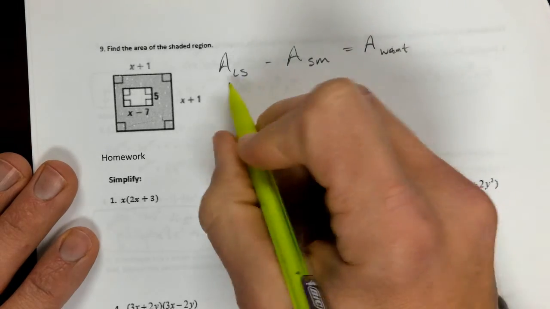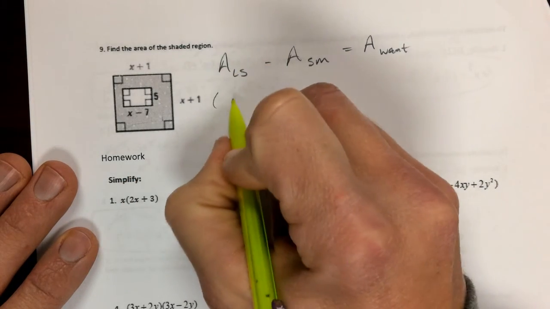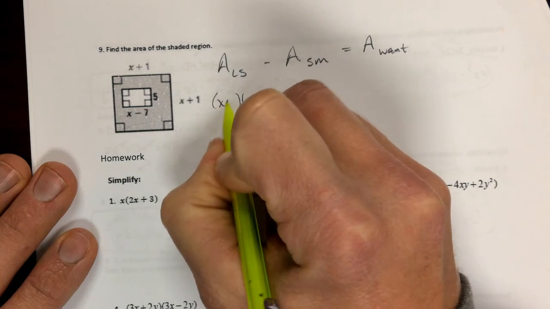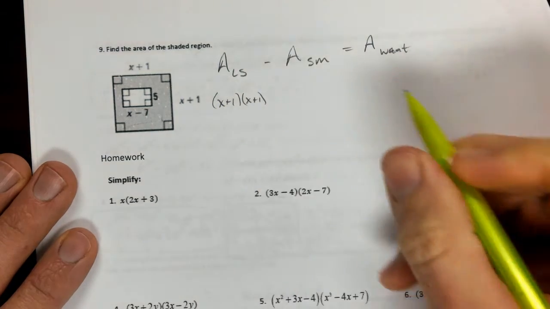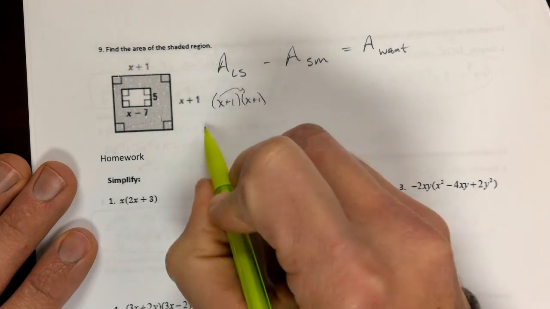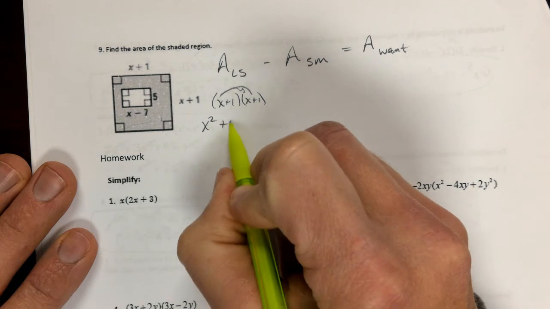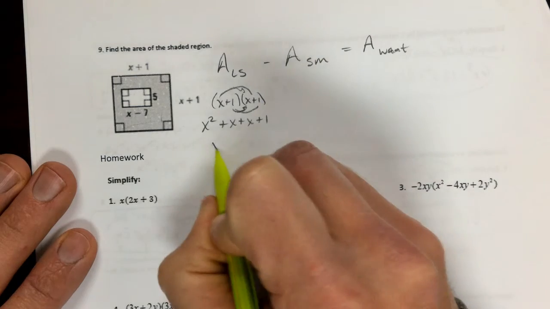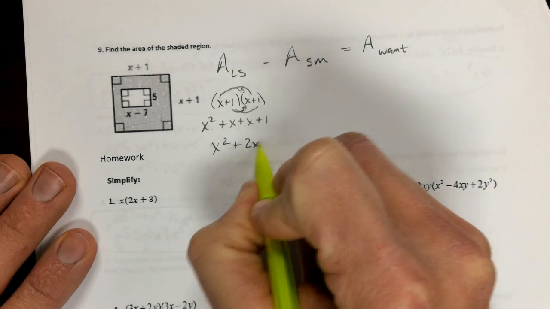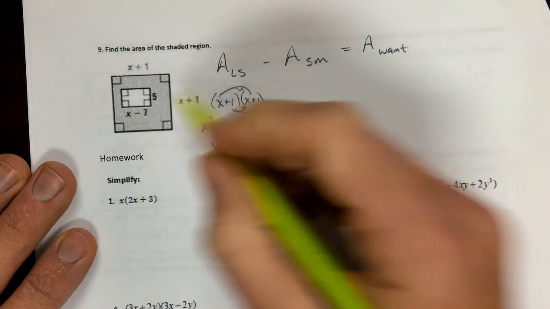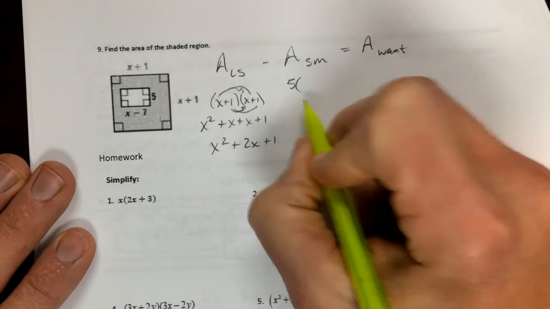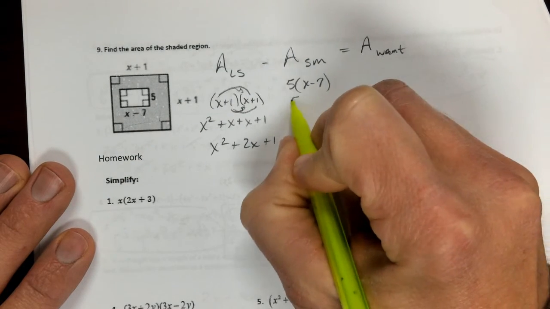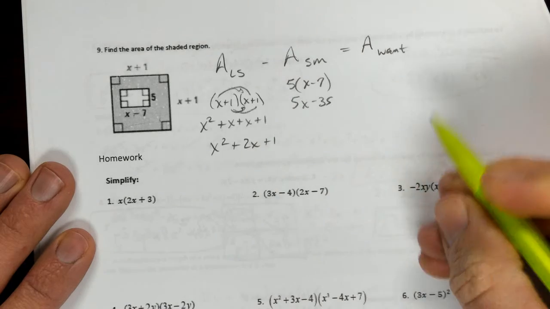All right, so the area of the large square is x plus 1 times x plus 1. So again, we're going to FOIL this. X times x, x squared, positive x, positive x, positive 1. So we get x squared plus 2x plus 1. Now the area of the small square is 5 times x minus 7. So that's 5x minus 35.